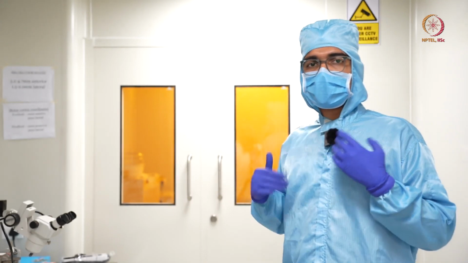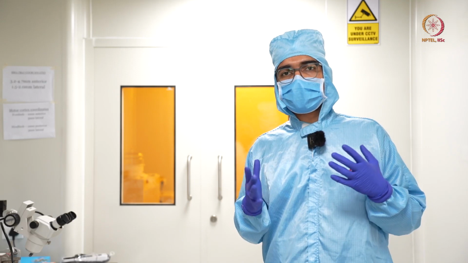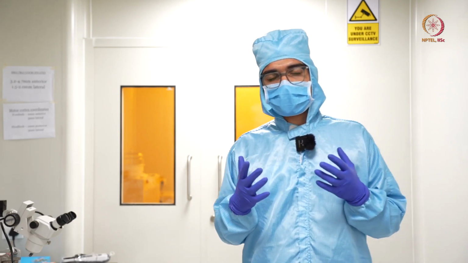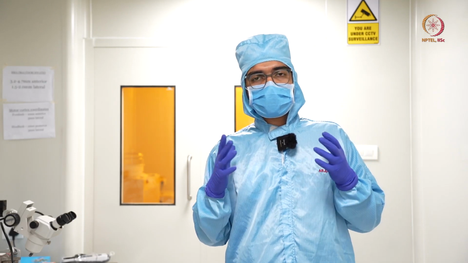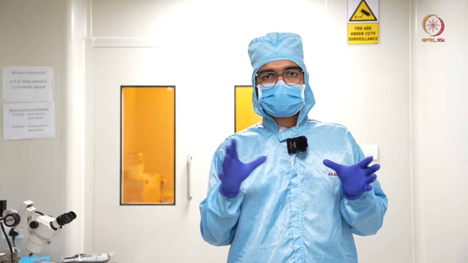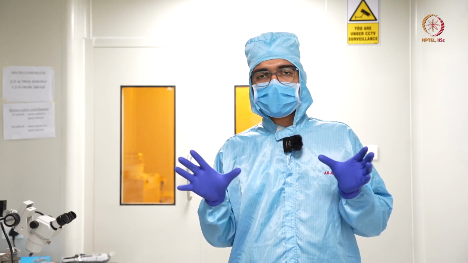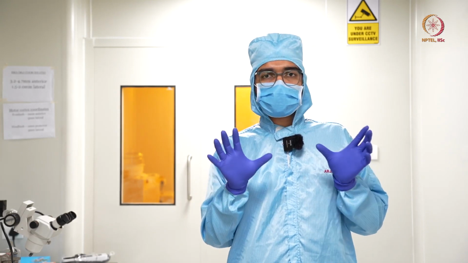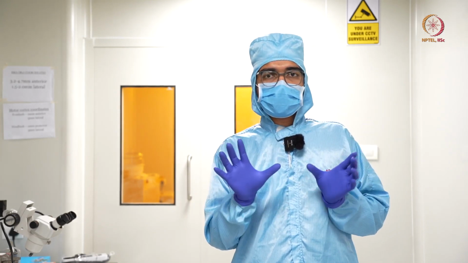So this is known as a yellow room, where the lithography has to happen. Now why is this room necessary? If you think about it, photolithography itself means that there is some light dependence there. Lithography is basically patterning, and photolithography means patterning with the help of light.